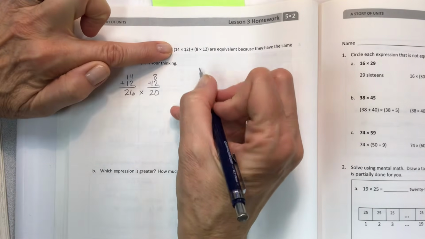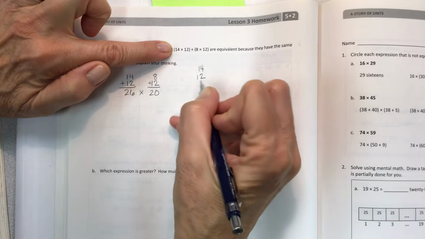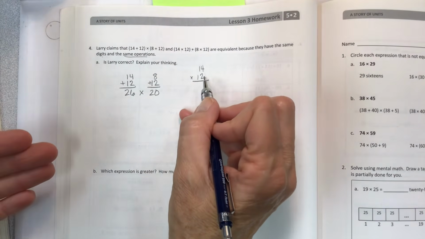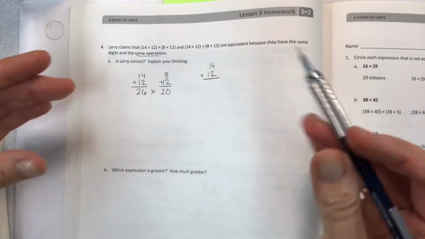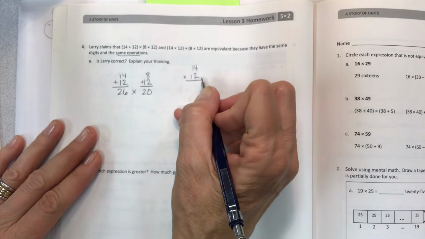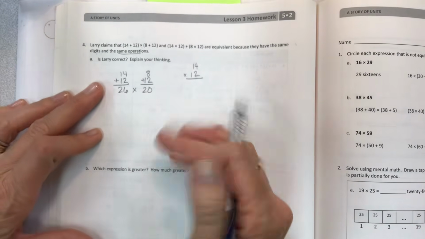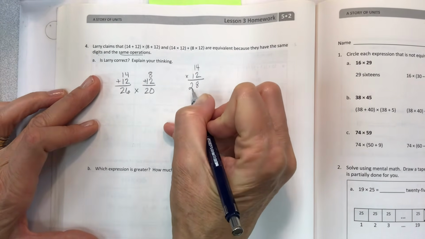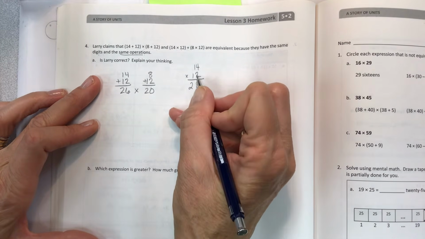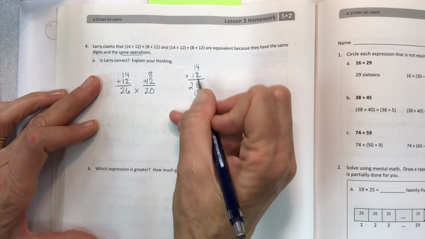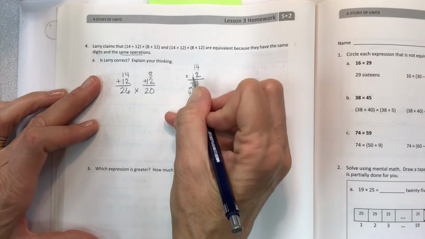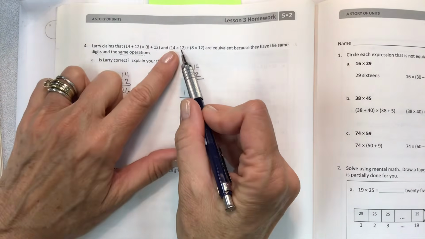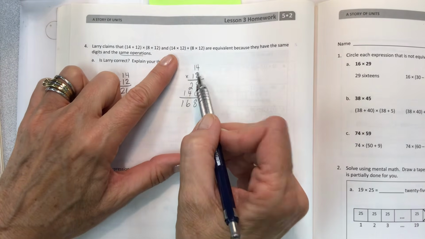Now just take a little break. And I have 14 times 12 over here. Now you haven't maybe remembered how to do double-digit multiplication, so you could use an area model, but I'm just going to use the standard algorithm so we can talk about what Larry is thinking. So 2 times 4 is 8, 2 times 1 is 2, and then below that we're done with the ones place, so hold it with the 0, and then 1 times 4 and 1 times 1. Add those up, and you get 168. That's for the 14 times 12.